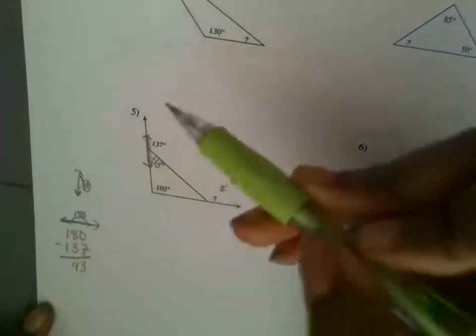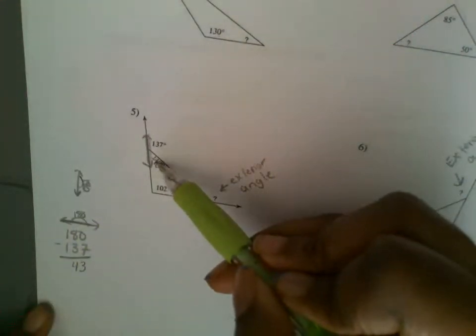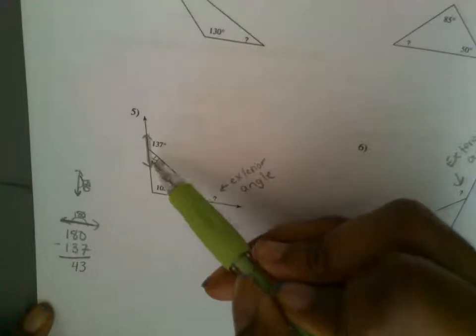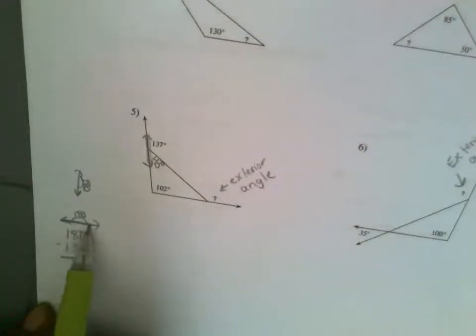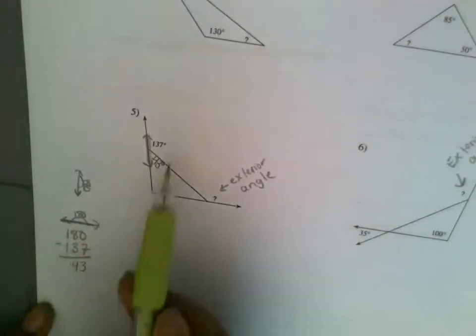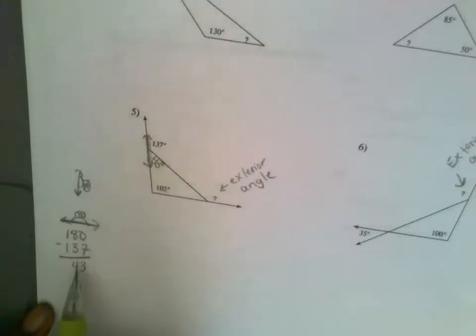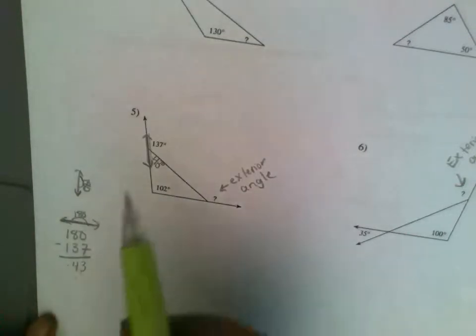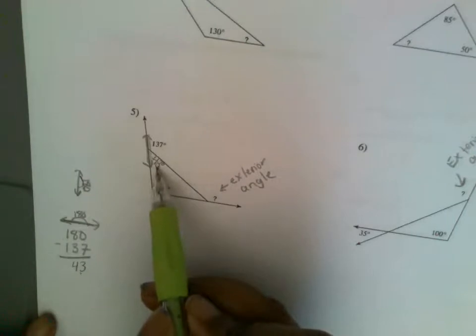So in order to find this angle right here, you're going to say 180, which forms the straight line, minus this 137, and you get 43. Do you understand that part, babe? Okay, good deal. So that's how we get 43 here.